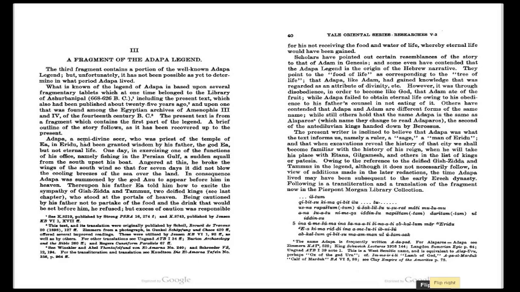A fragment of the Adapa legend. The third fragment contains a portion of the well-known Adapa legend, but unfortunately it has not been possible as yet to determine at that particular time in what period Adapa lived.